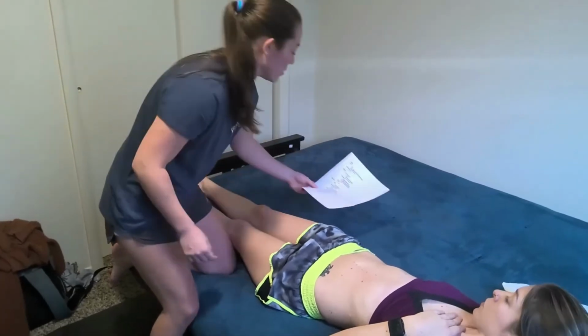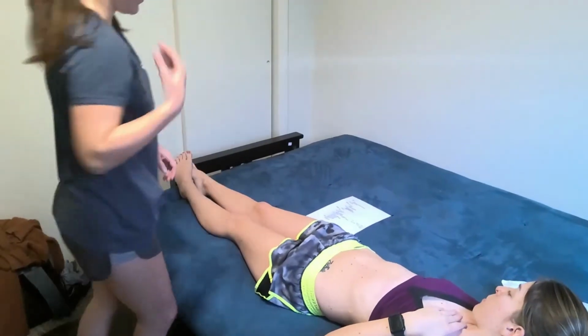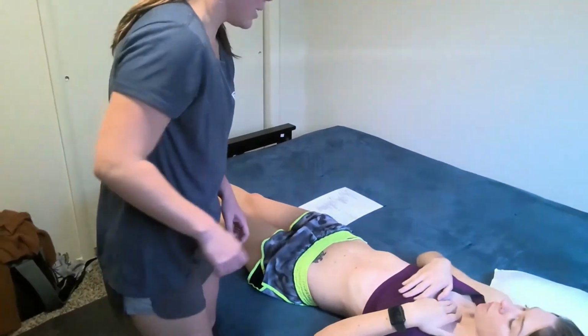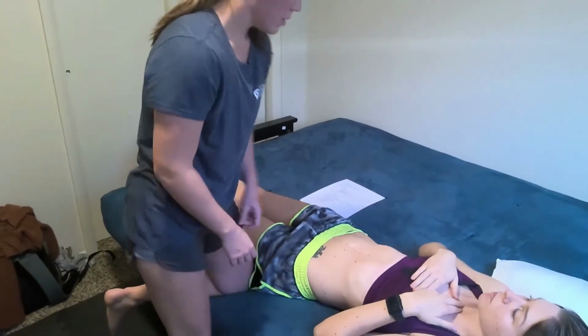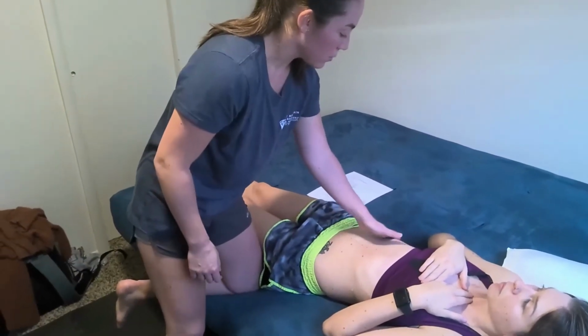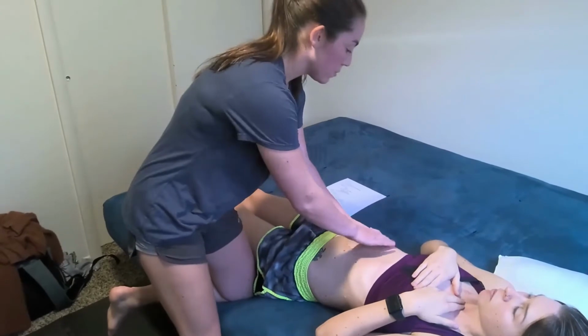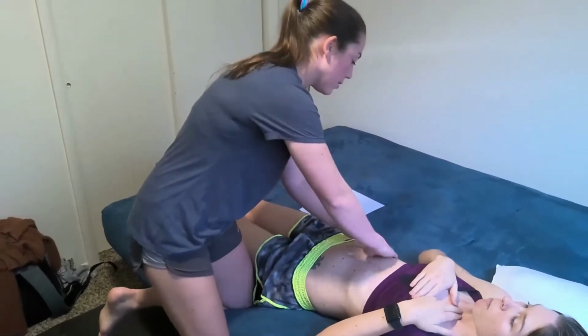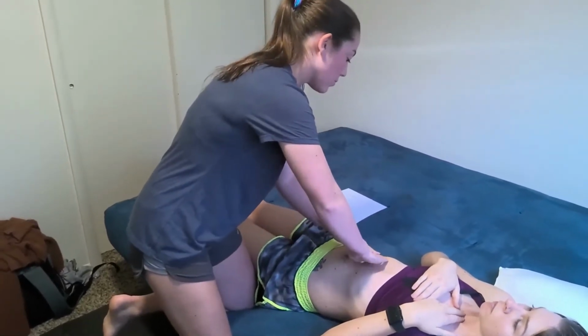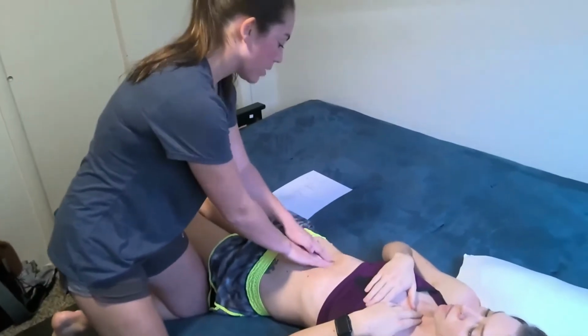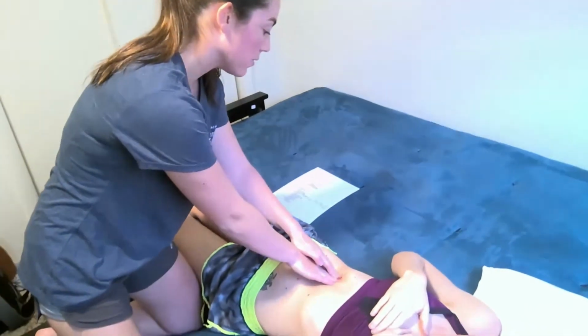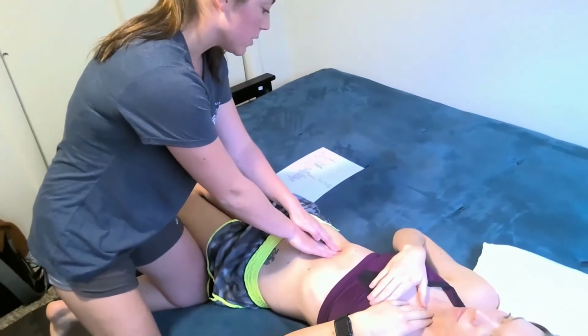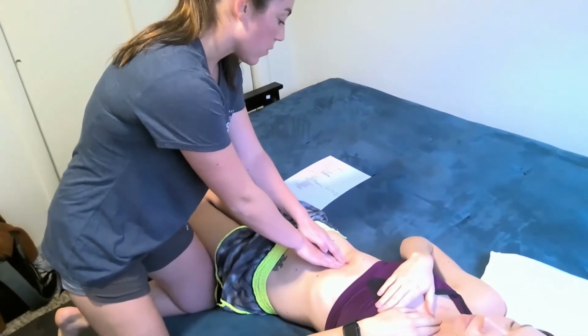The next thing would be the liver. It's located in the upper right quadrant of the abdomen. Usually what I do is feel for the bottom of the ribs, and then I push my hand down just a little bit, working my way around until I feel a firm end feel, but it's smooth and not as hard as a bone.